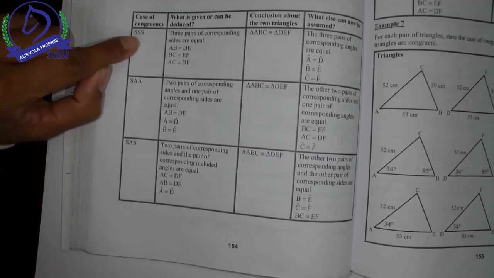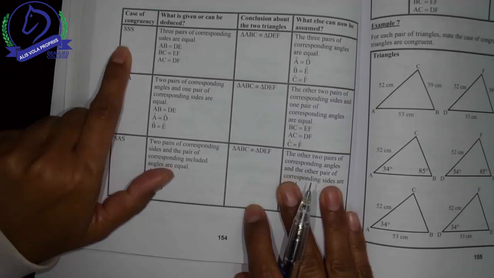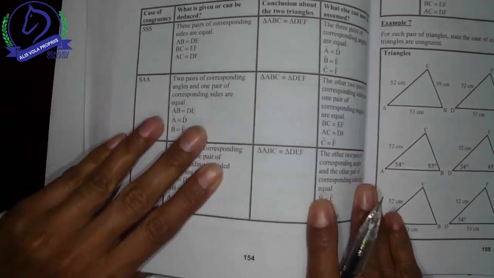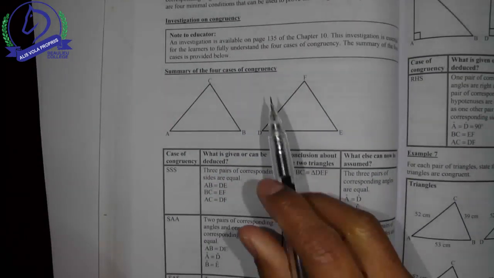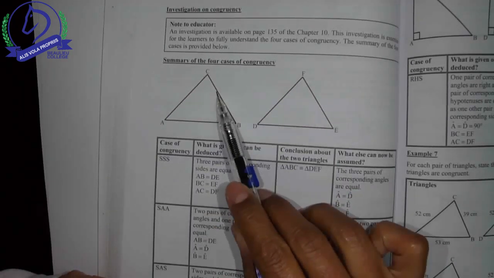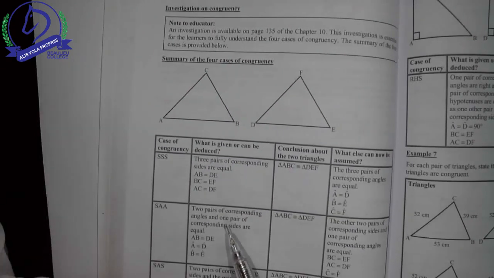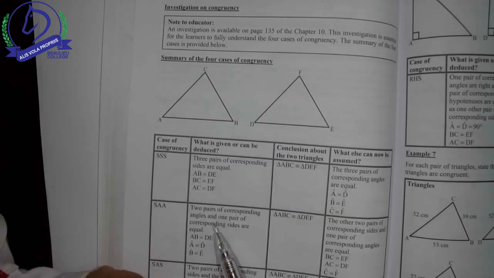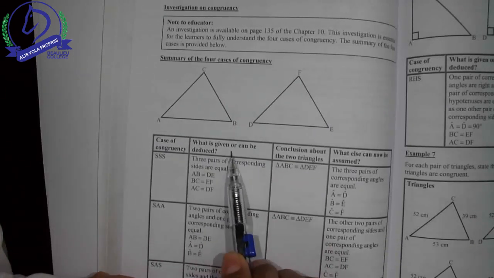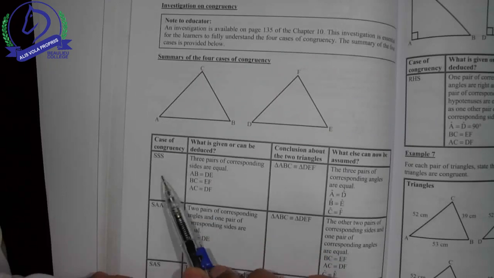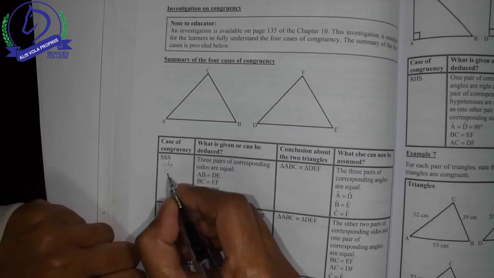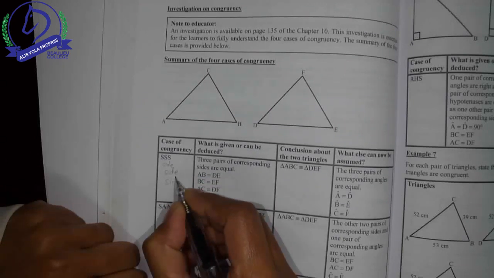What does SSS represent? SSS represents side, side, side. So what this is saying is when you have 2 triangles, so let's show you the diagram here. If all their corresponding lengths are equal, they are congruent. Congruent means they are identical. So 3 pairs, what is given or can be deduced with this case of congruency? So remember, SSS represents side, side, side. You're looking at 3 sides.